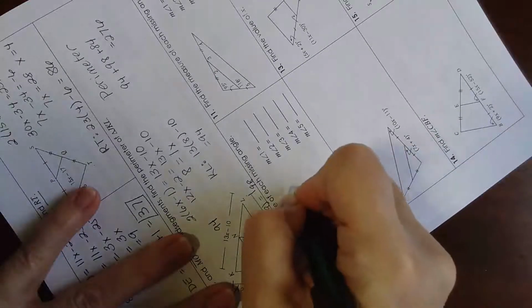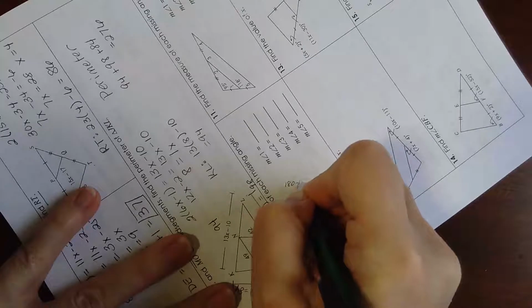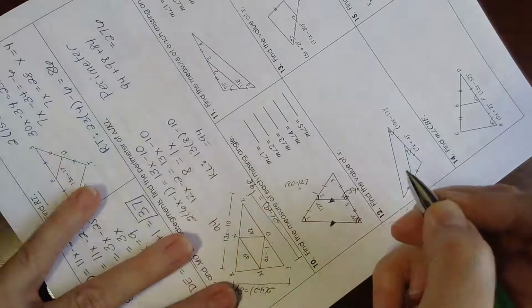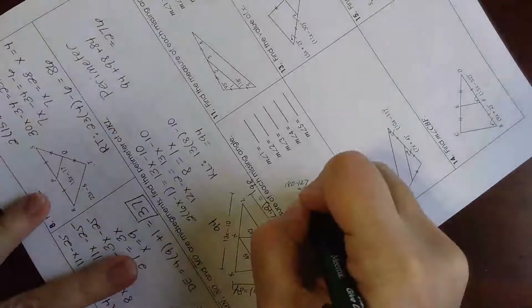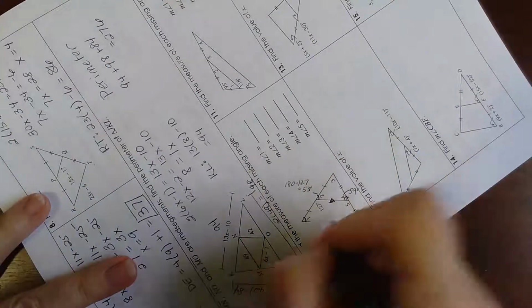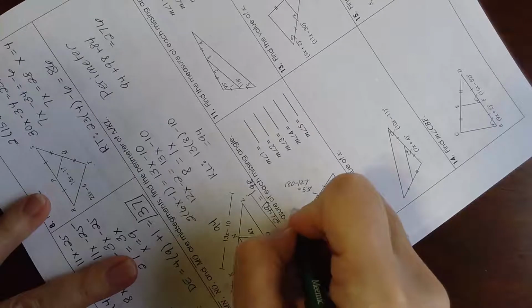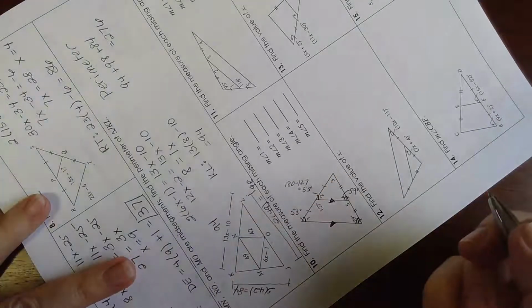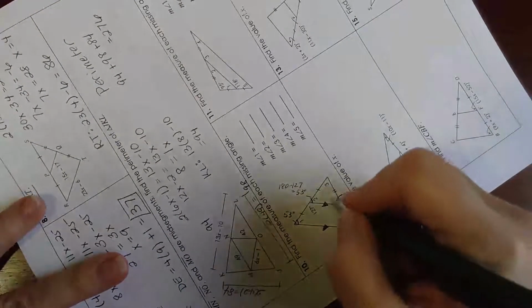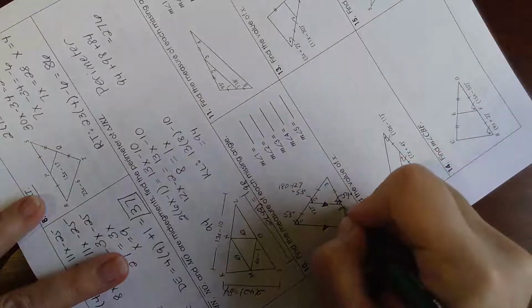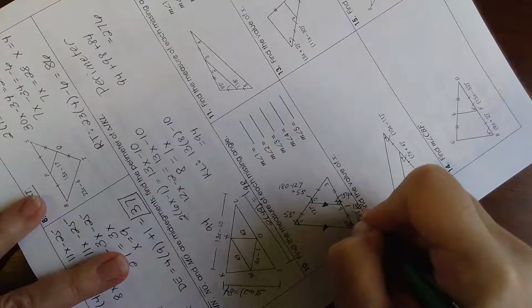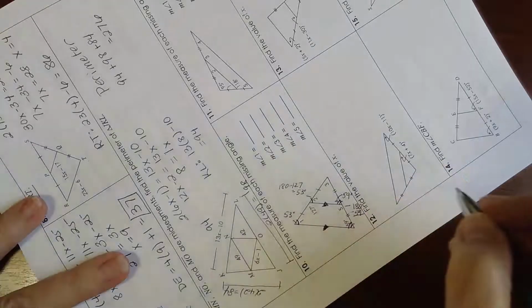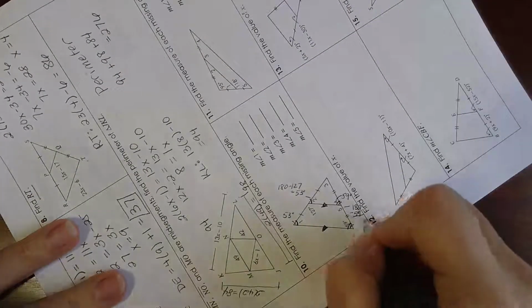So angle 2 is 180 minus your 127, and we get, excuse me, 53, which means angle 1 is 53. 4 and 5 is a linear pair. So for this one, we can do 180 minus 59 and get 121.